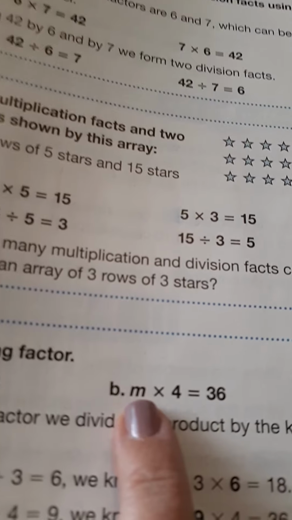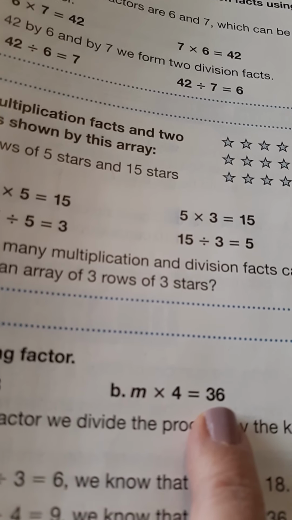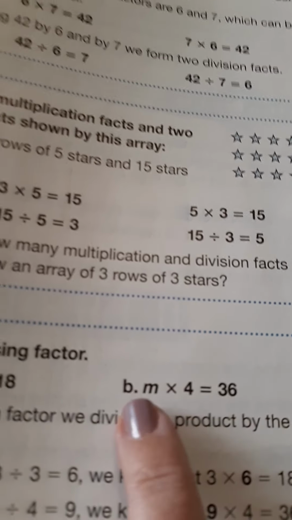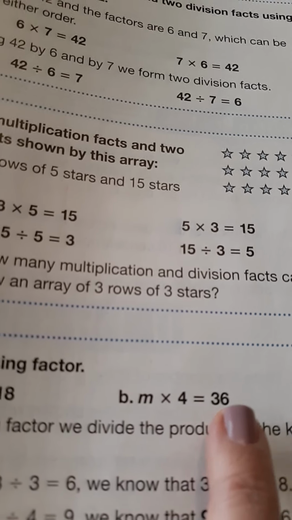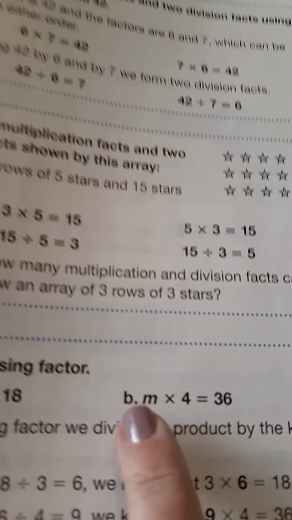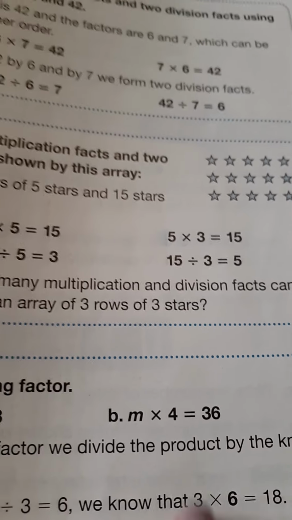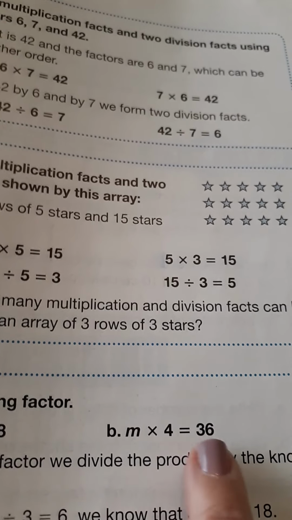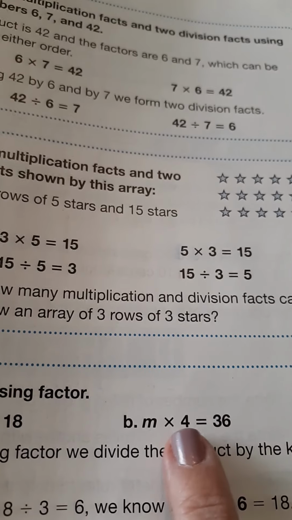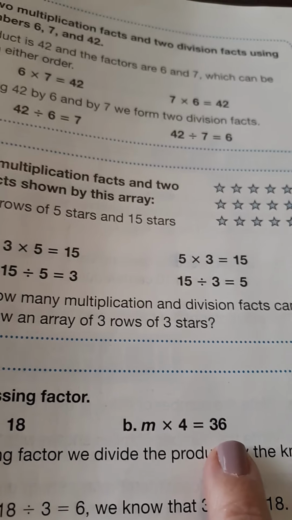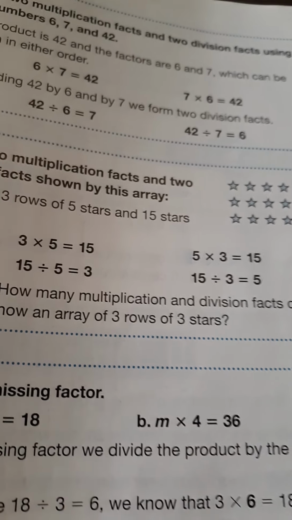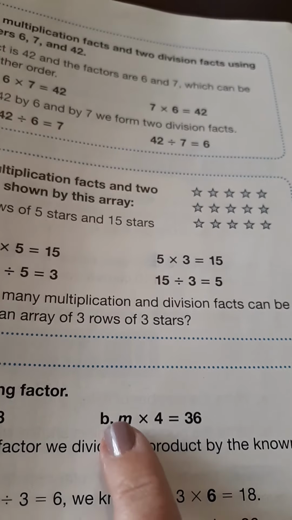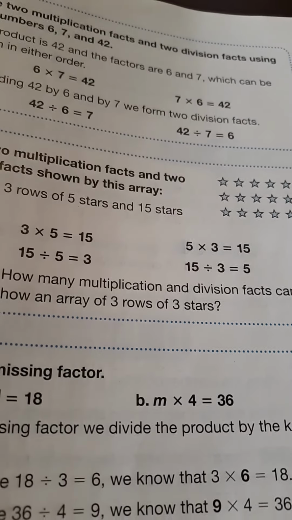Okay, same with this one, B. Some missing number times 4 equals 36. Well, we could think, what times 4 is 36? Or 36 divided by 4 would be it. What number in our fact family is missing? And we could think 9, because 9 times 4 is 36. 4 times 9 is 36. 36 divided by 4 is 9. 36 divided by 9 is 4. So using our fact families, we know that our 9 is the missing number.